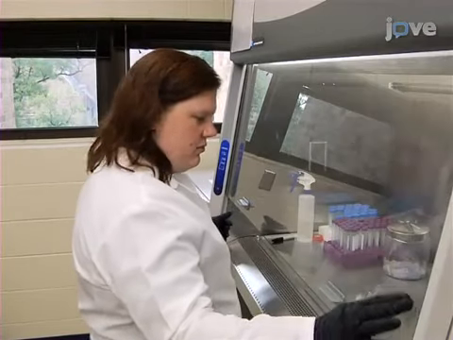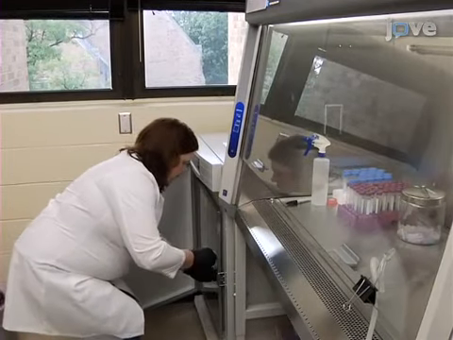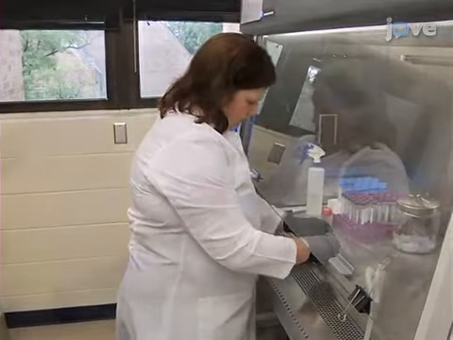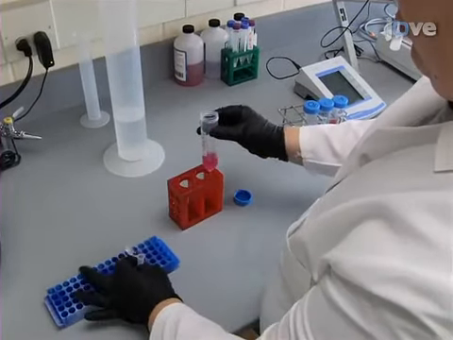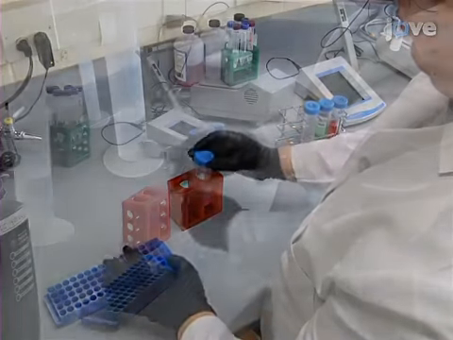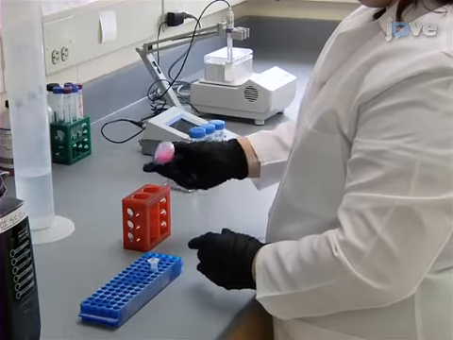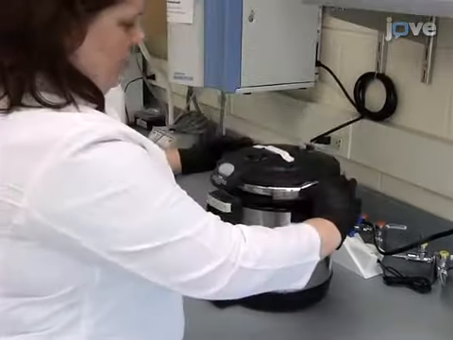Prior to starting this procedure, culture an appropriate cell line, such as HCT116 colon carcinoma cell line, in a two-dimensional monolayer culture. Following this, add 0.19 grams of agarose to 10 milliliters of standard media in a 50 milliliter conical tube. Ensure incorporation by gentle mixing. Then autoclave the agarose in a water bath for 20 minutes.